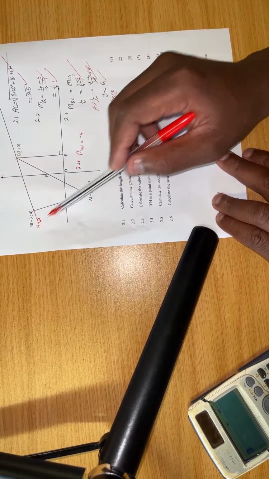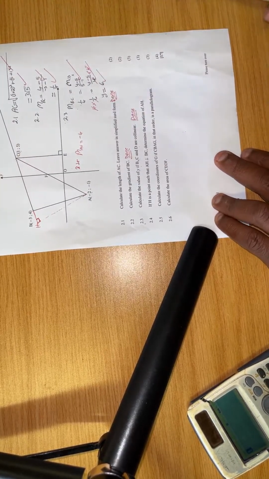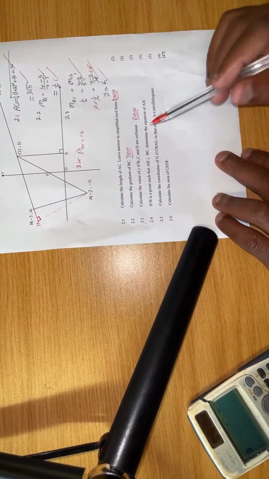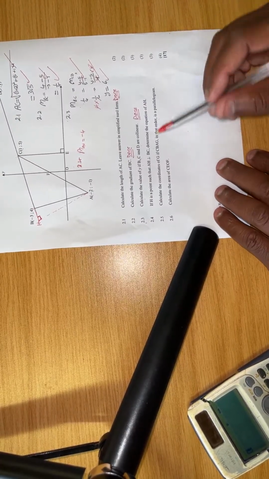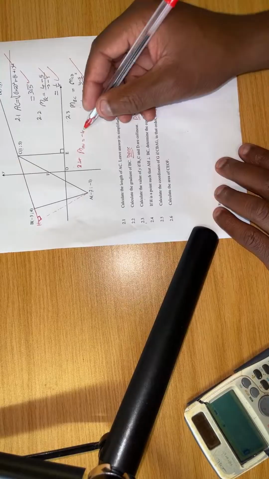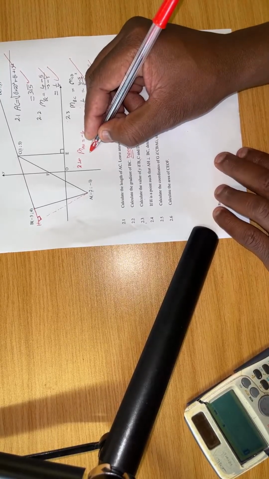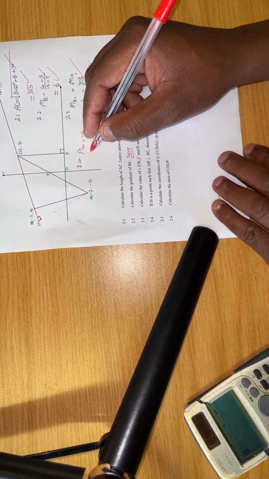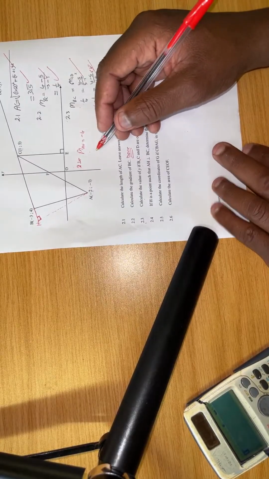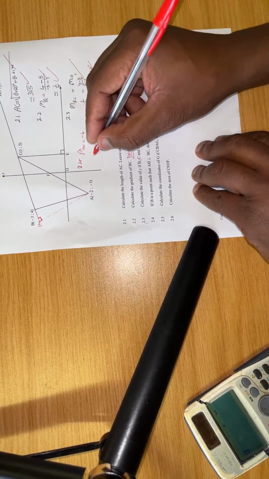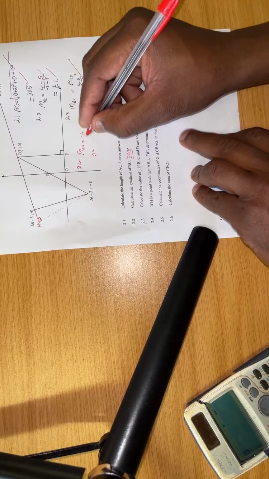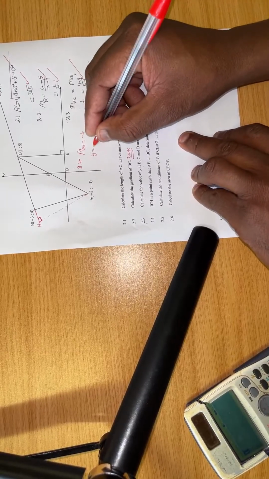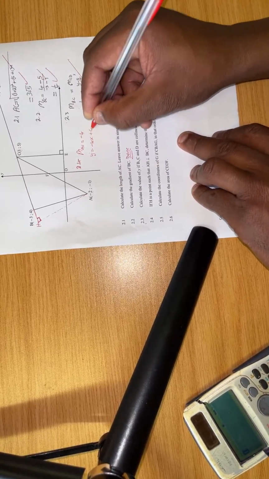If we multiply the two gradients, we're getting -1. So in this case, the equation will be in this form. Let me just calculate the value of c. y equals -4x plus c.